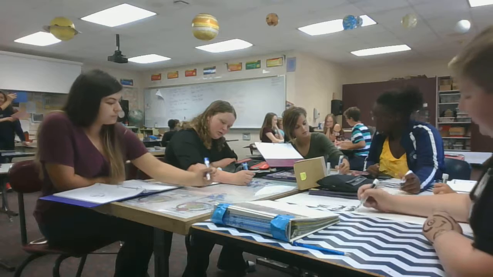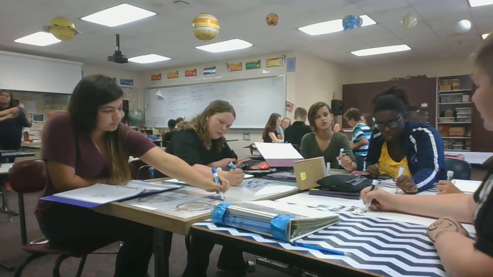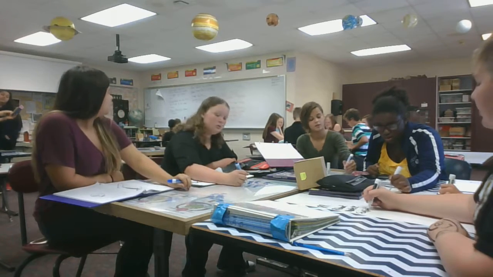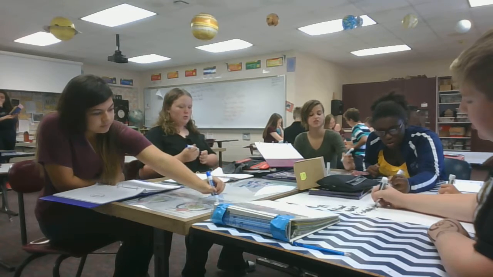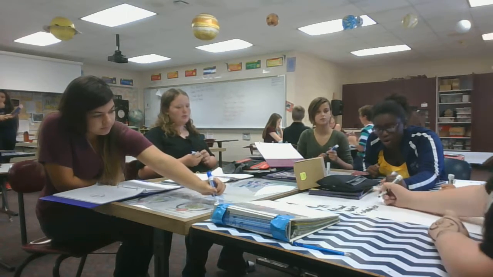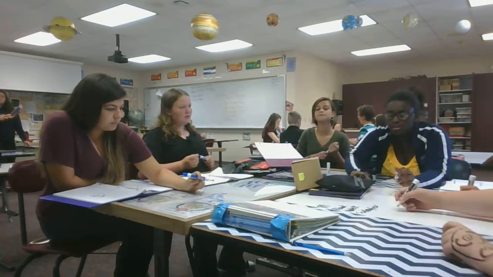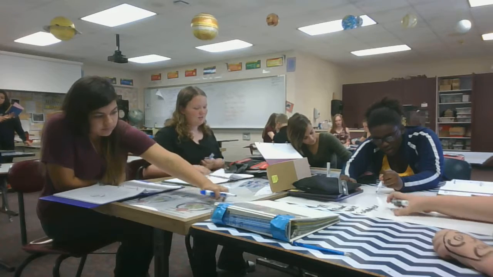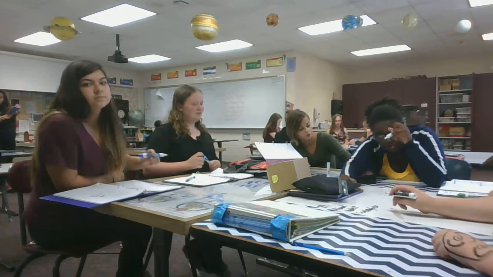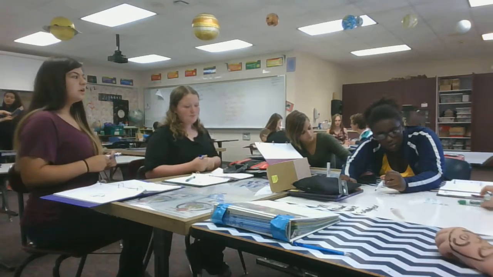So what we have to figure out is the scaling factor first. Wouldn't we just divide 168 by 20? Yeah, that's what I think. So divide 168 by 20, because that's how big the model is.